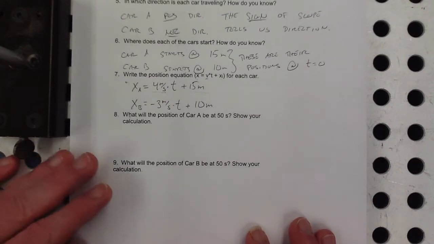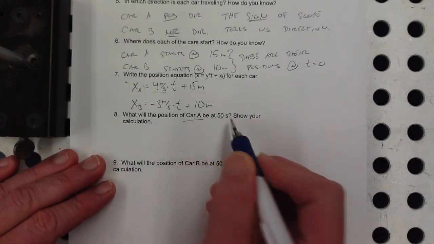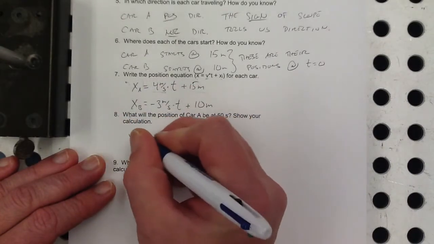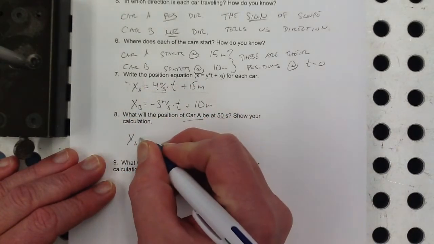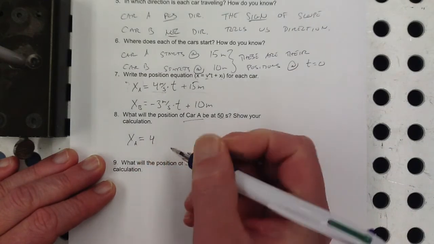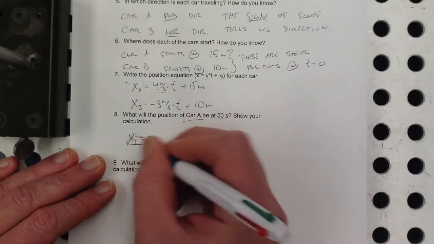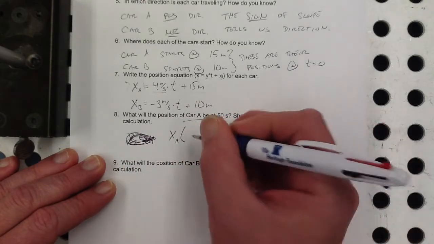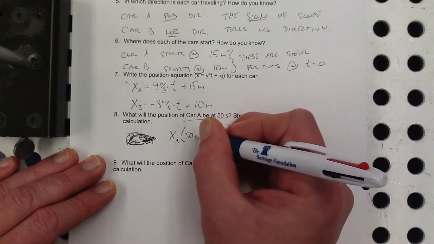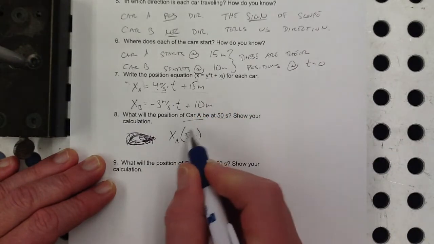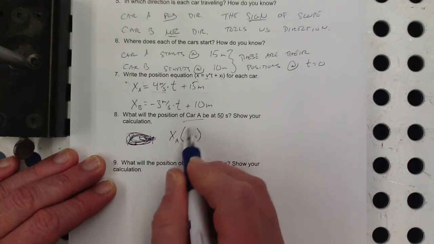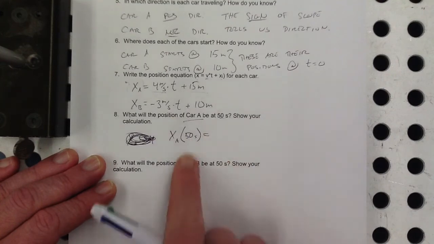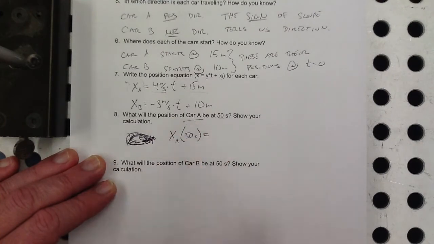What will the position of car A be at 50 seconds? Show the calculation. Well, I've got a position function now for this, so the position of car A at 50 seconds. I'm just going to scribble that out for a sec. I want to rewrite that. The position of car A, you could write this like you do in math class, where this is like f of x. This is the thing I'm going to plug in. This is like position at time this. You could do that, and I would be okay if you left that out also.